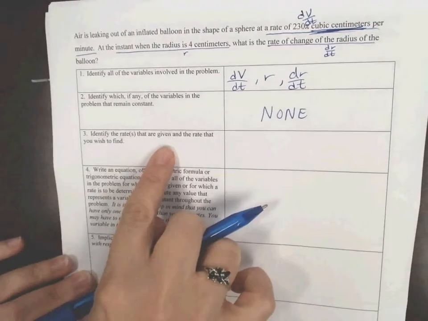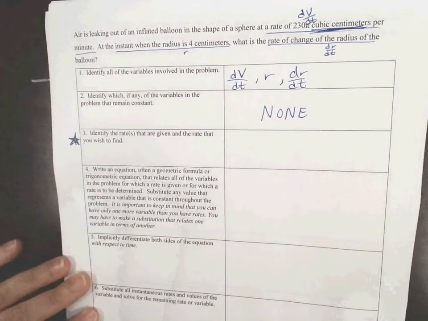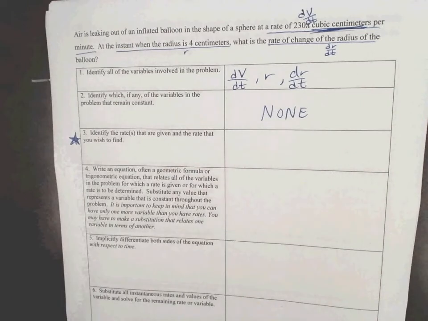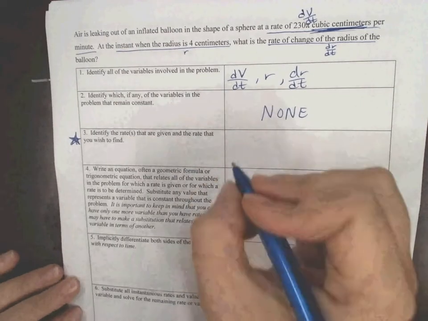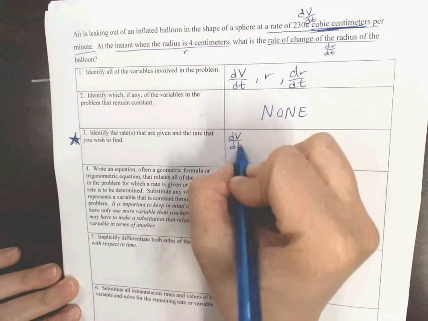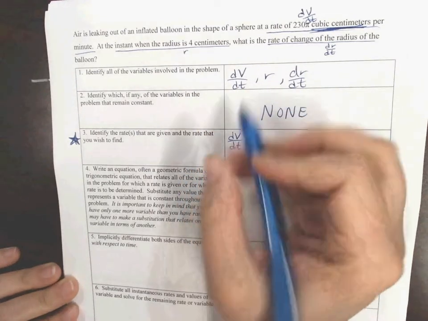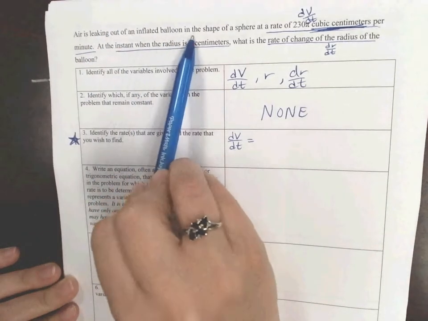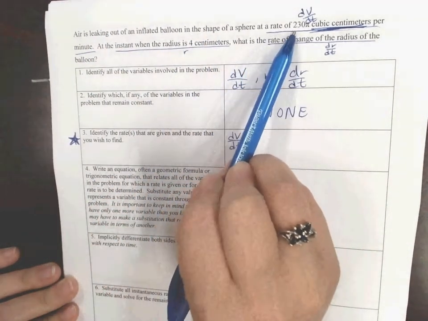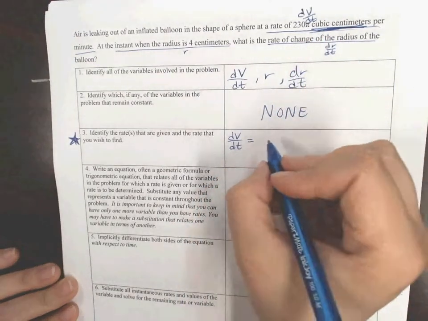Okay, identify the rates that are given and the rate at which you wish to find. This is really the most important step to set yourself up, because you're identifying what you are given and what you are looking for. So we have all of the variables listed, but now we're going to give the amount for each one of them. What was the rate of change of the volume? Air is leaking out of the balloon at a rate of 230 pi cubic centimeters per minute.